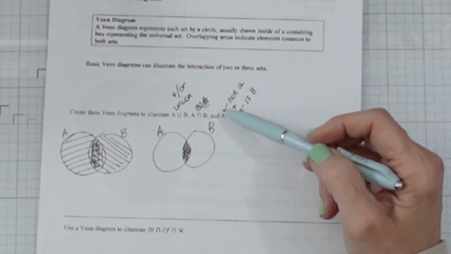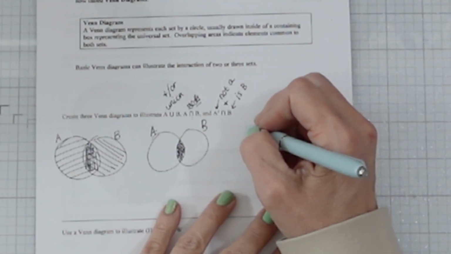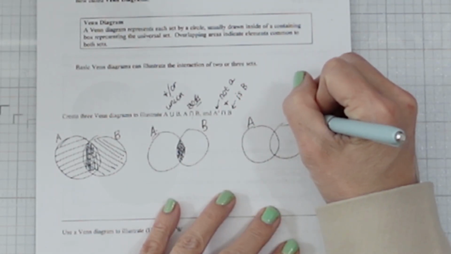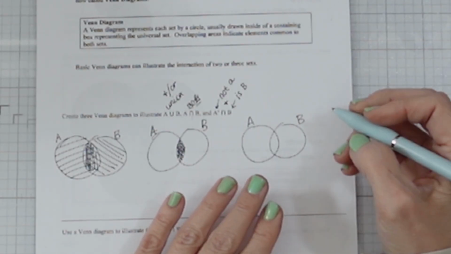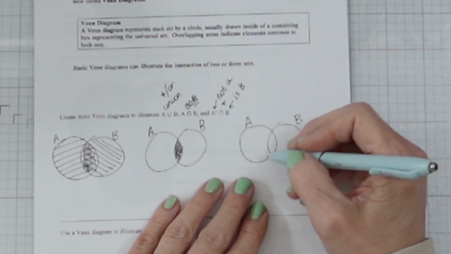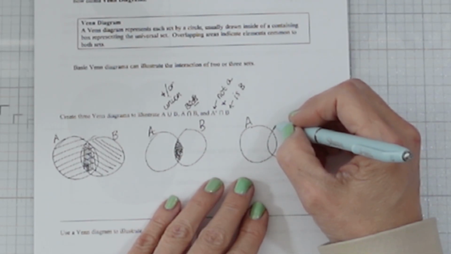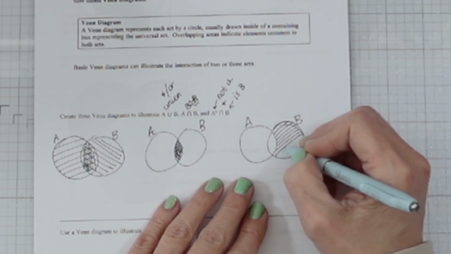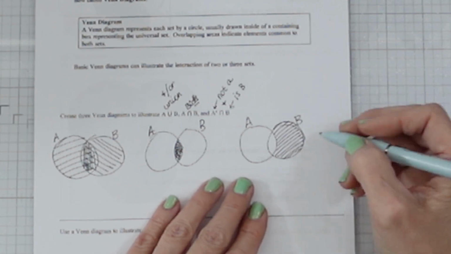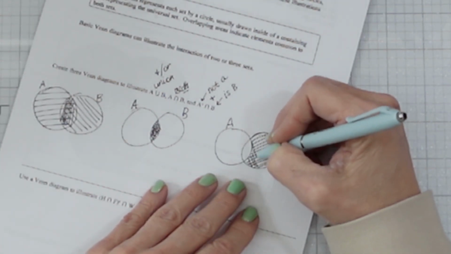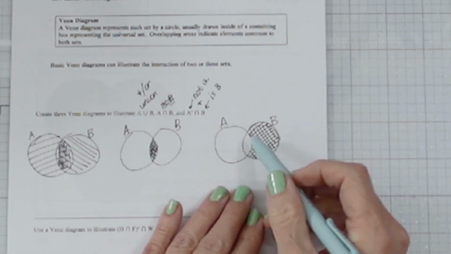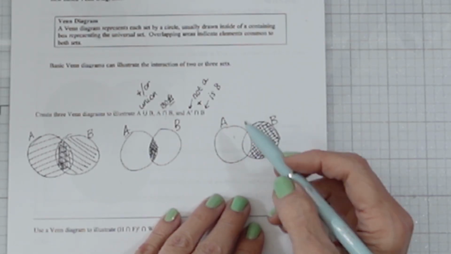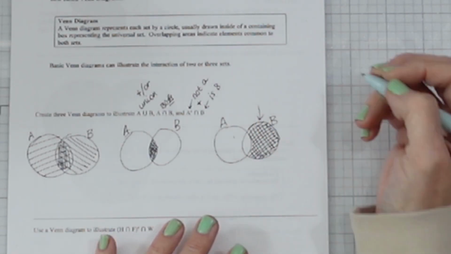And then finally, this one over here. So we're going to draw 2 circles again. We're going to have A, we're going to have B, and now remember, we cannot have it in A, but it has to be in B. So all of the section that is B, but not the part of B that is in A, and not A itself. So that's what this is.